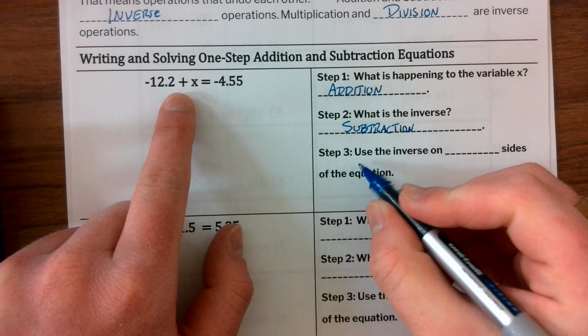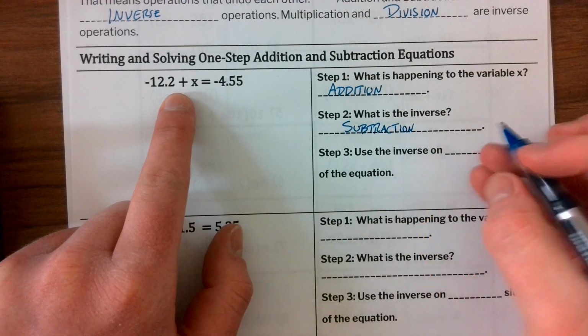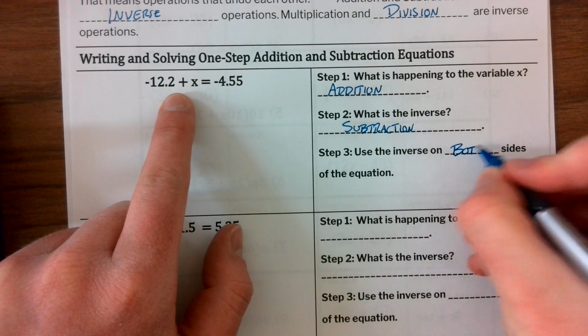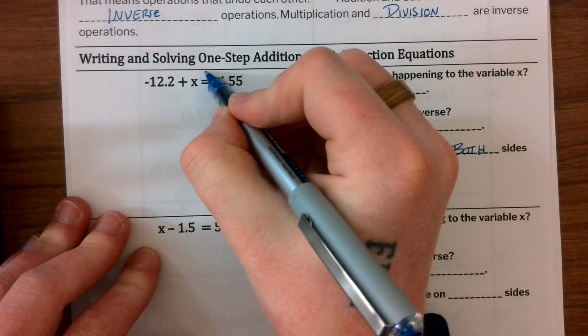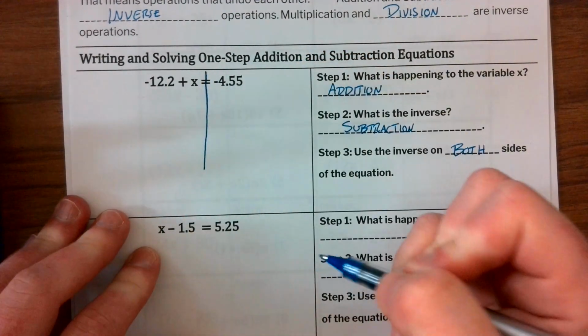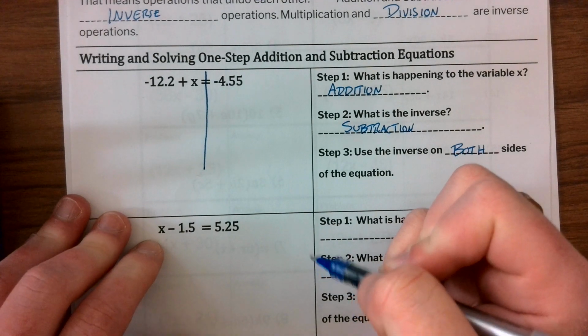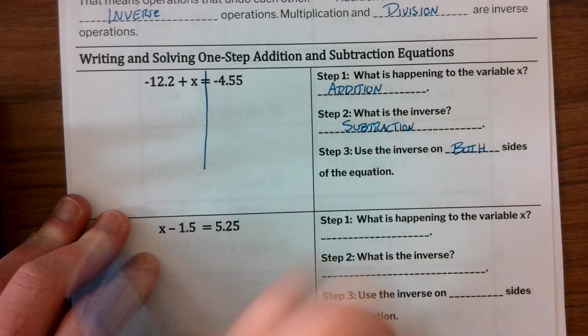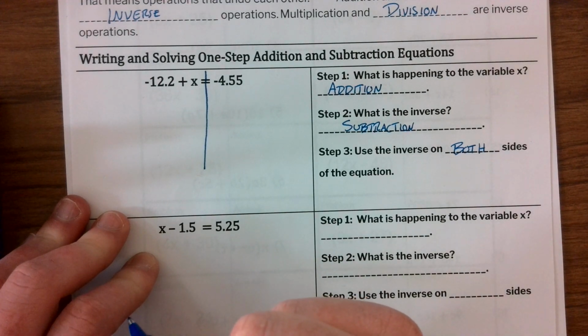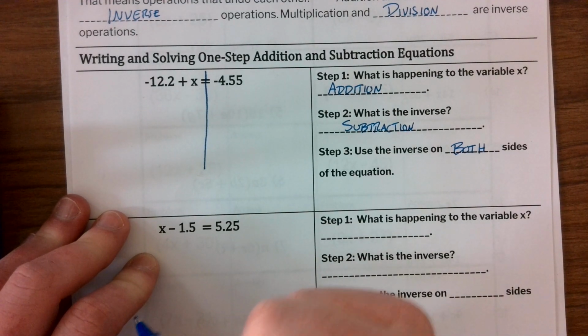And step 3 is that we are going to use the inverse. We're going to subtract on both sides of the equation. Here's what that means by both sides. If you draw a line down your equal sign, you now have 2 sides. So we like to separate things by the equal sign. We've got the left side with the variable. We've got the right side with the answer. All right, we're going to use subtraction.